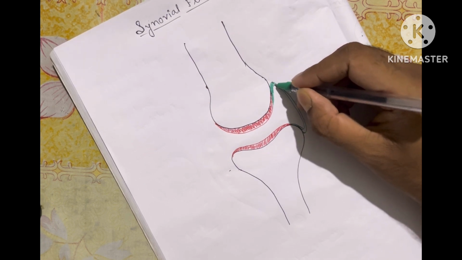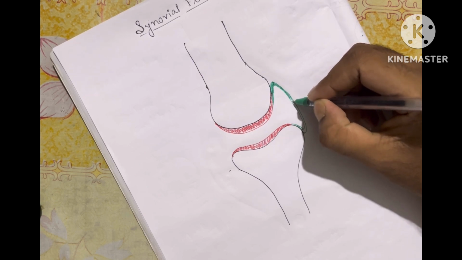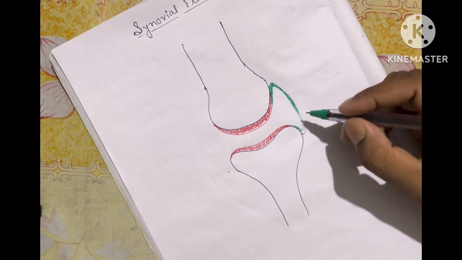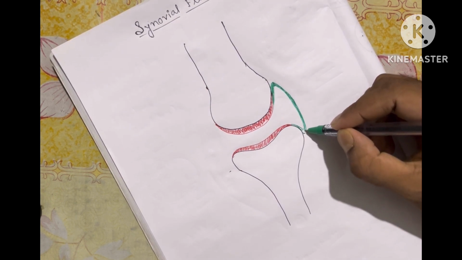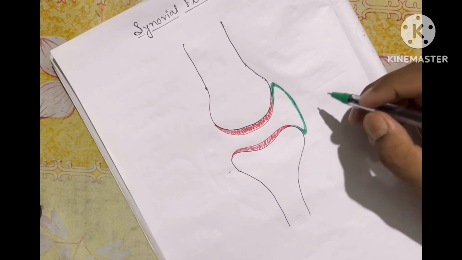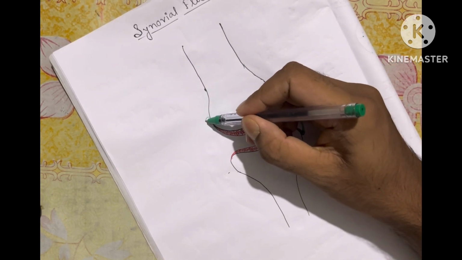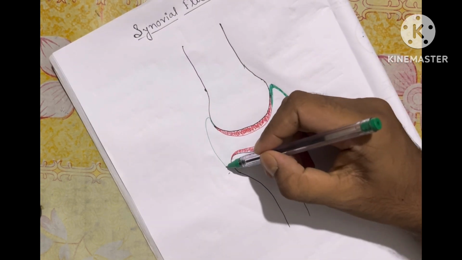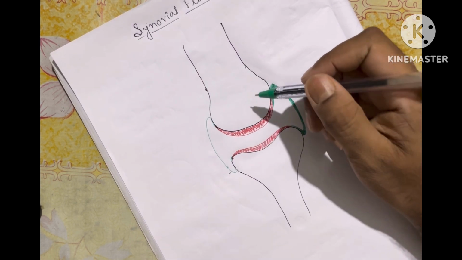So this is the synovial membrane, and the synovial membrane is a part of our articular capsule. The articular capsule has two parts. The first part is the synovial membrane, the internal layer, and the external layer is called the fibrous membrane.